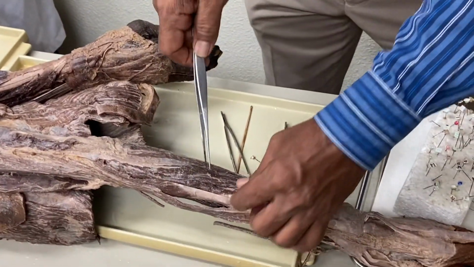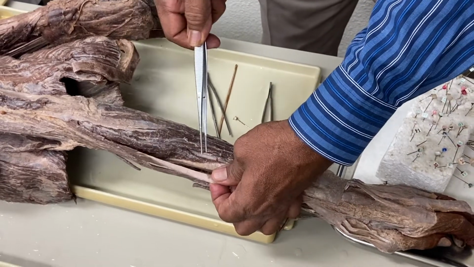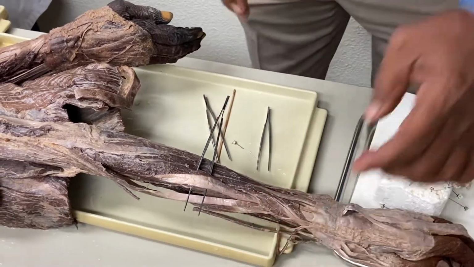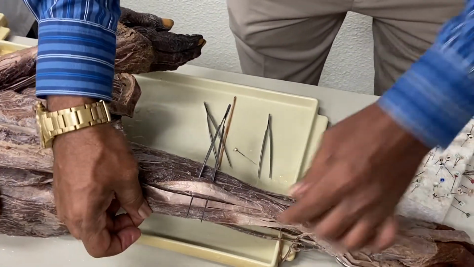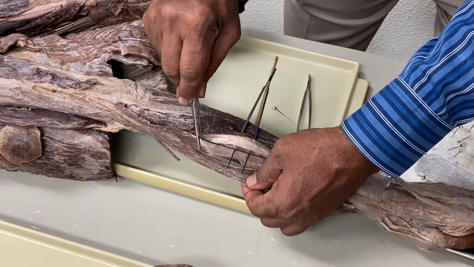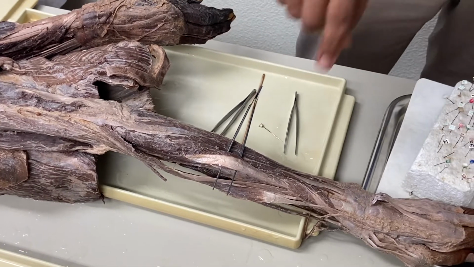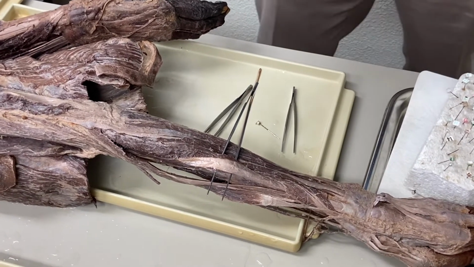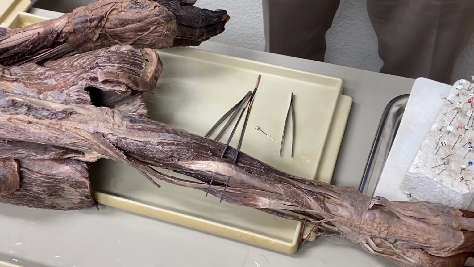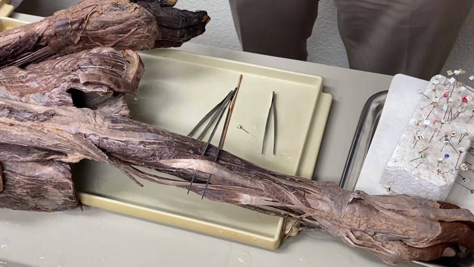Then this one is extensor carpi radialis longus, extensor carpi radialis brevis. Brachioradialis, that is down, then extensor carpi radialis longus, extensor carpi radialis brevis. This muscle is very important: extensor carpi radialis brevis identification. Nerve supply: it is supplied by the posterior interosseous nerve.